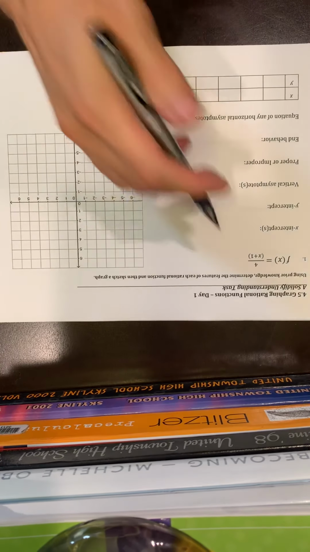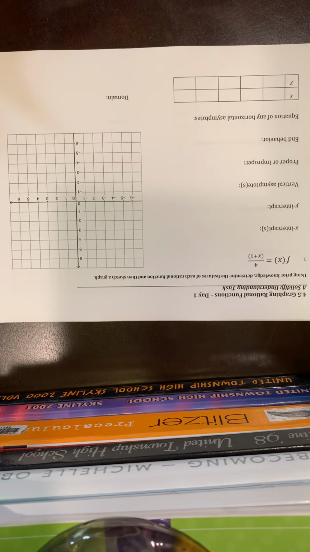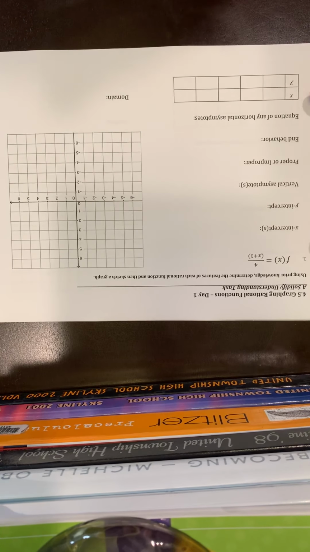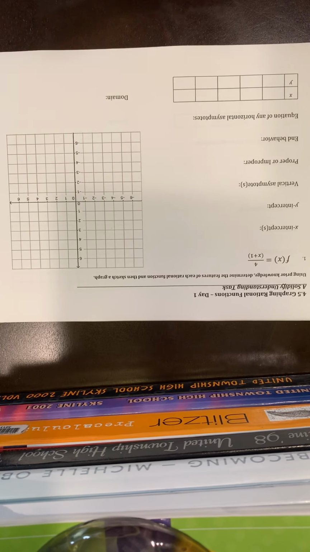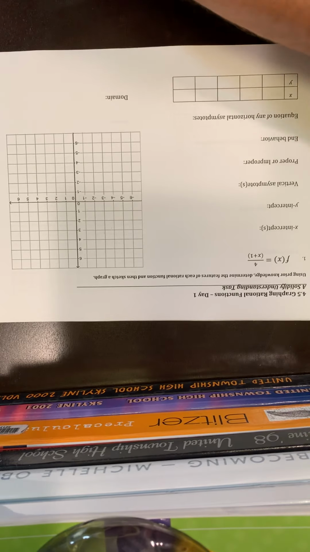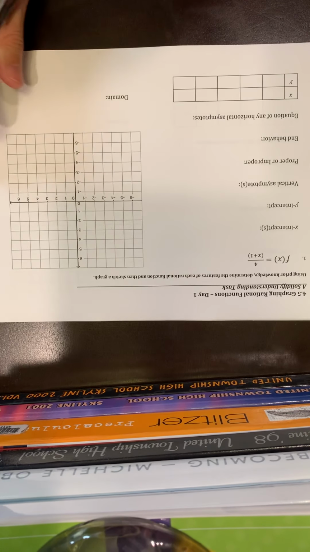Okay, so here's the first problem in the 4.5 task, and we are going to treat this problem the exact same way we just treated the last one. The first thing we're going to do is find all of the main features that we learned how to do in class.